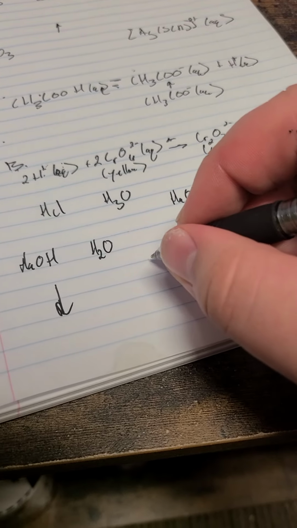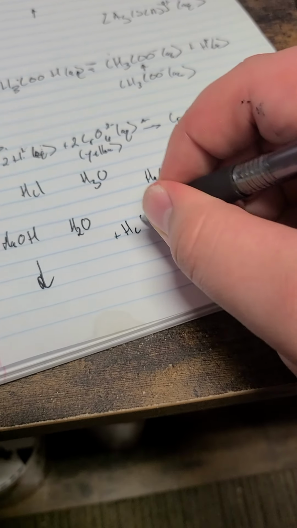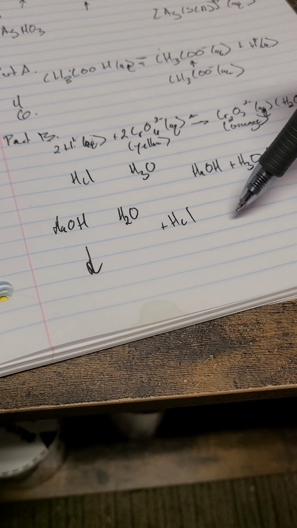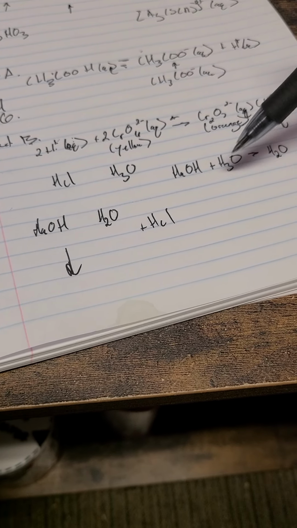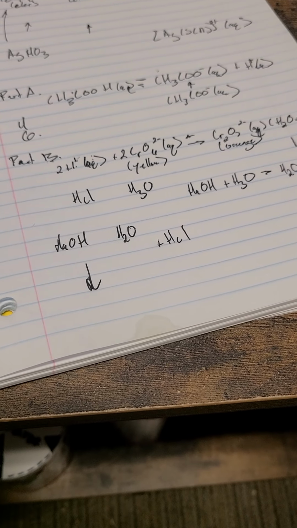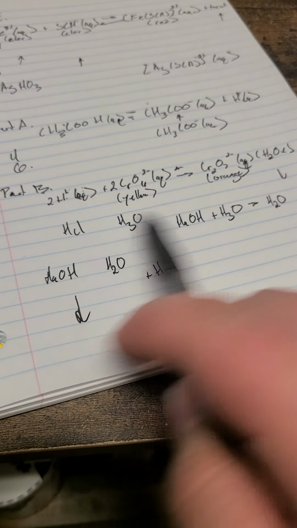Then when HCl is added again, it would work to cancel out the NaOH, as the NaOH cancelled out the HCl in the previous section. It would cause the color again to return to the original orange mixture seen in this reaction.